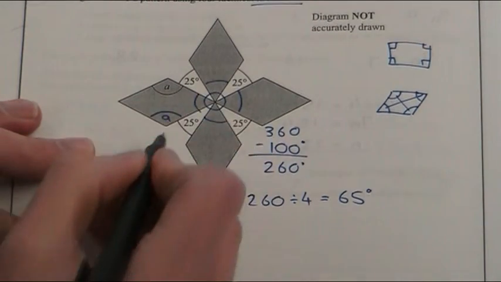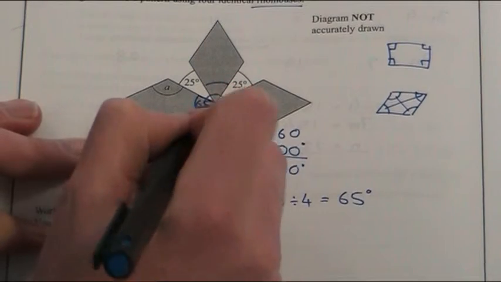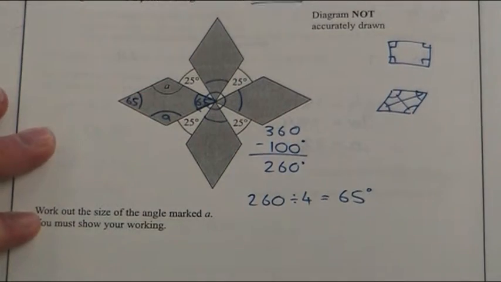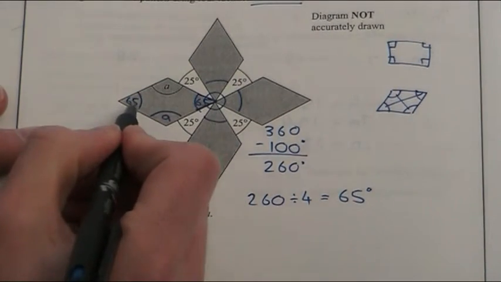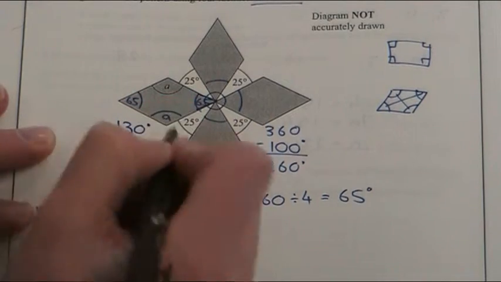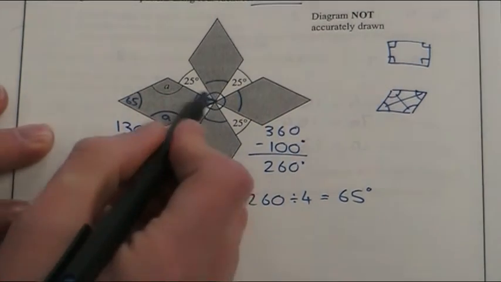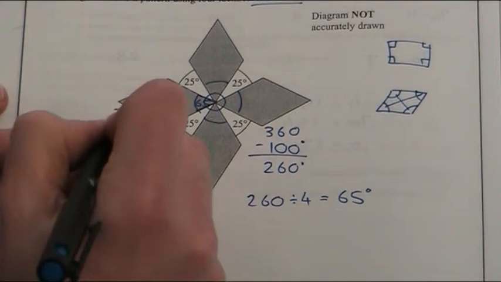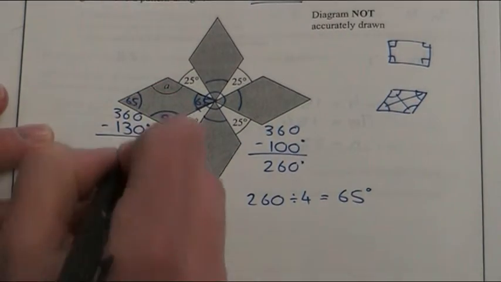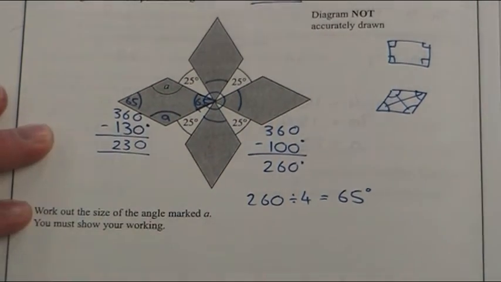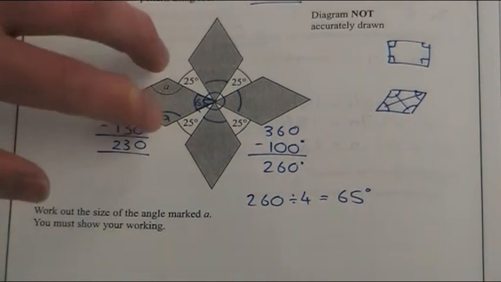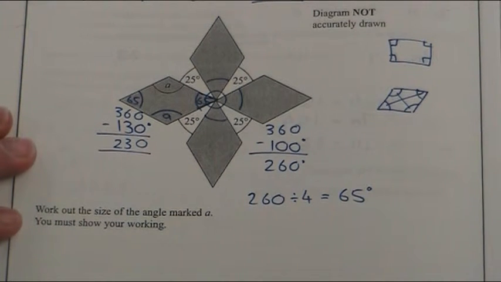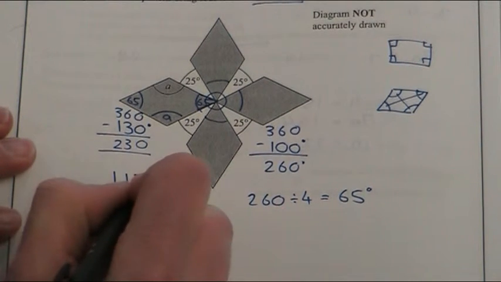So now let's go over to this problem. We know this angle in here is 65, which means this one is 65, knowing our facts about rhombuses. So that plus that is 130 degrees, which means in this 4-sided shape, they must add up to 360. So again, 360 take away that is 230, which is shared between 2 equally opposite angles. So half of 230 is 115.